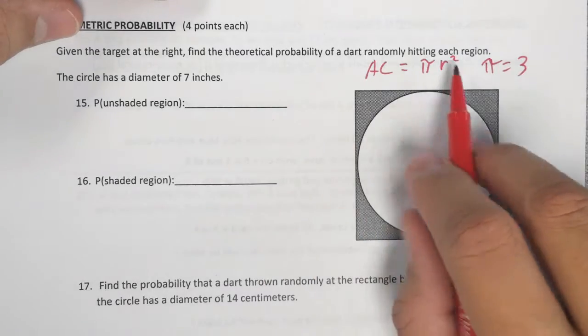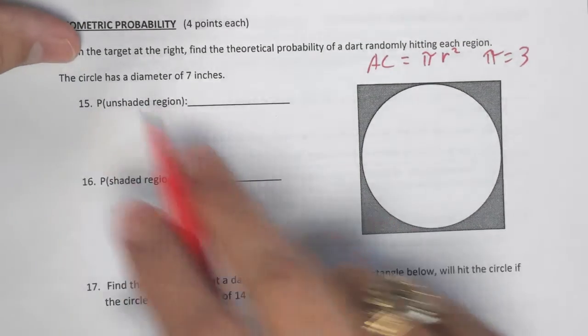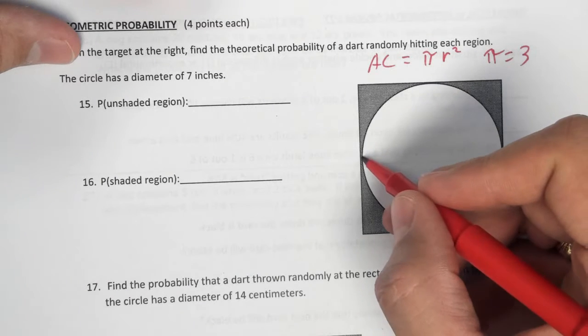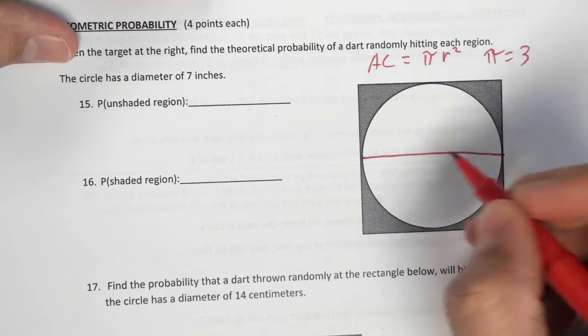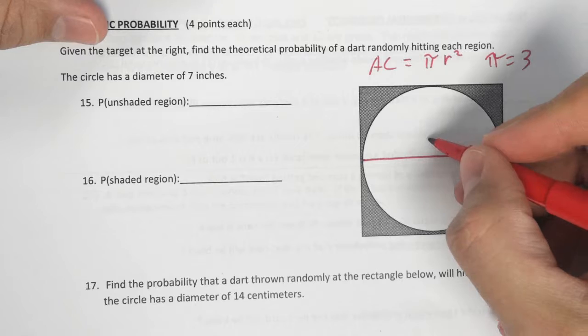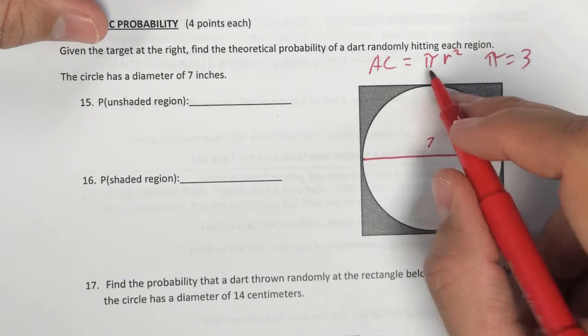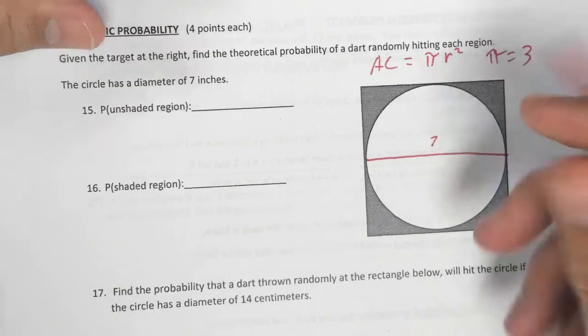Given the target, what's the probability of hitting the unshaded region? It does say this circle has a diameter of 7 inches. So this whole thing is 7. For my area, I need the radius.